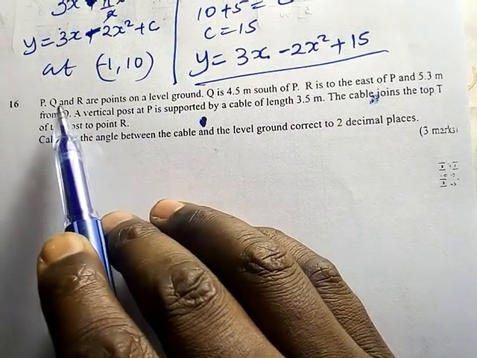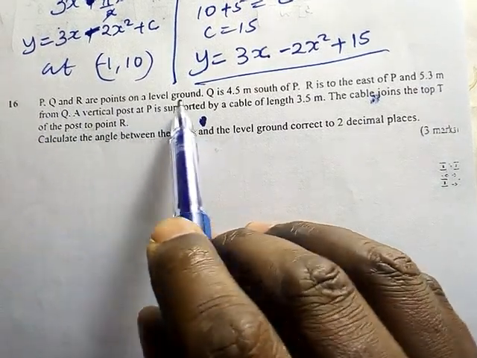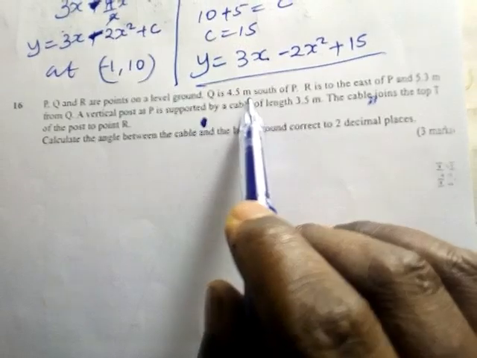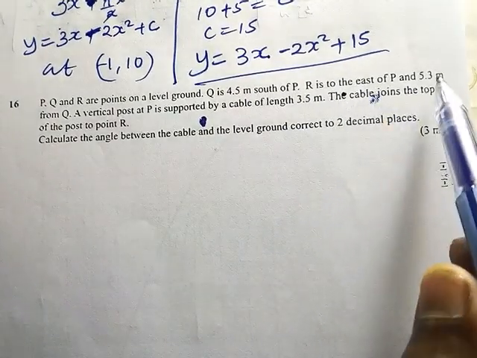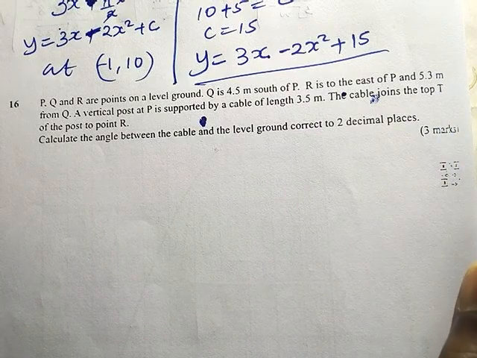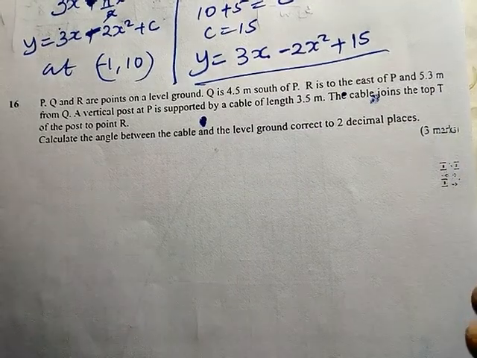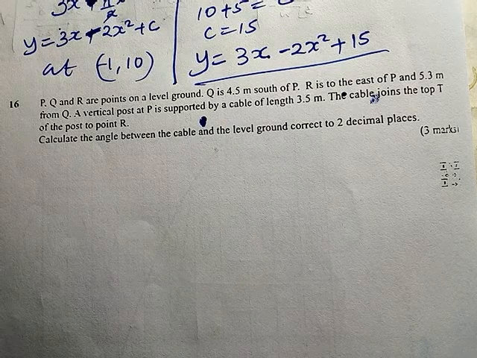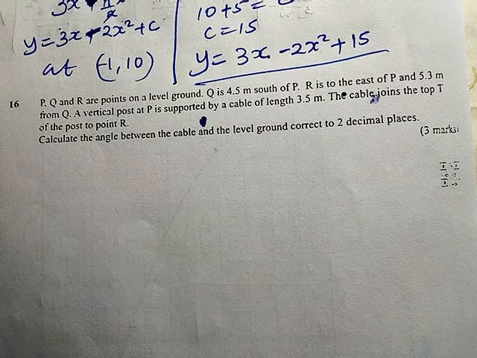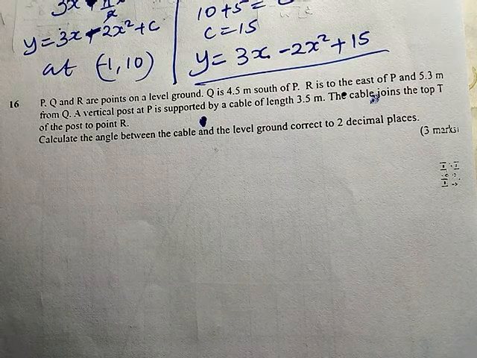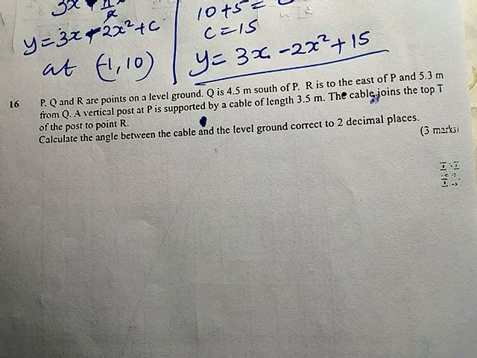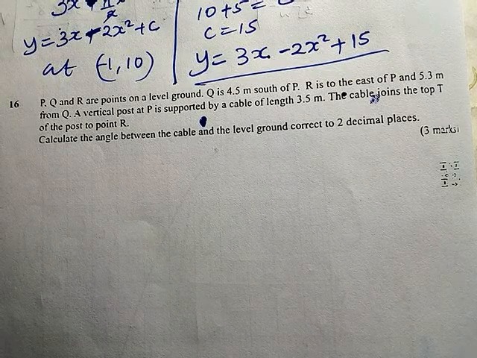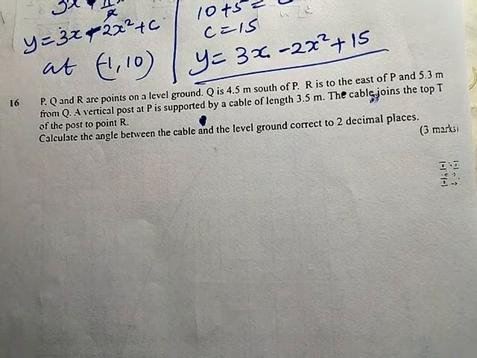P, Q, and R are points on level ground. Q is 4 meters south of P. R is due east of P, and 5.3 meters from Q. A vertical post at P is supported by a cable. The cable joins the top T of the post to point R. Calculate the angle between the cable and the level ground, correct to 2 decimal places.